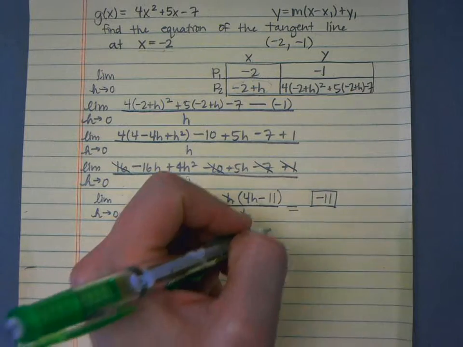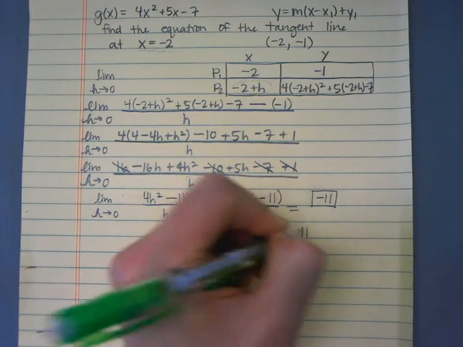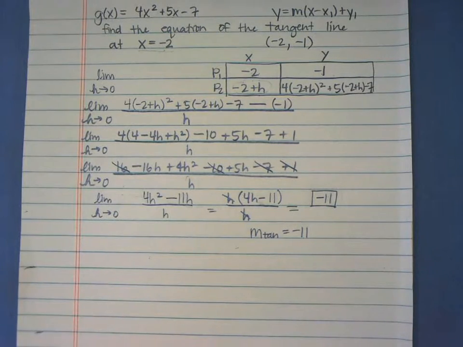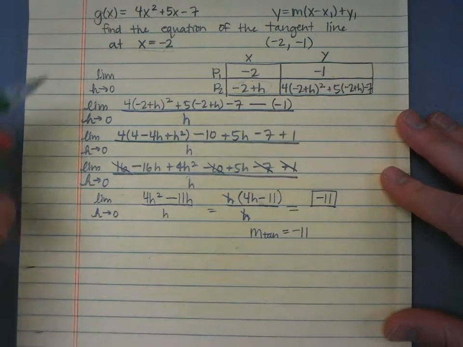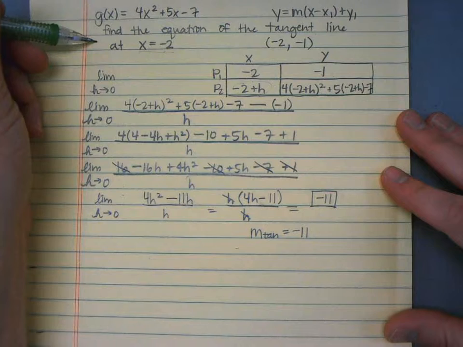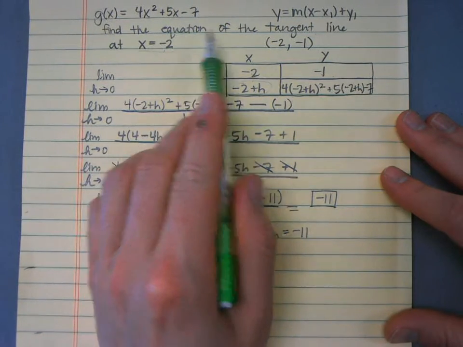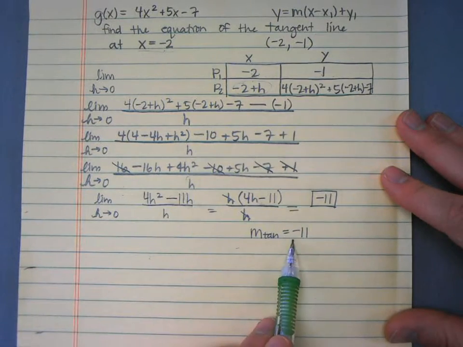Because our limit was negative 11, that means that the slope of the tangent line is negative 11. And so now I have everything I need in order to go back and actually answer the question that was being asked, which was to find the equation of the tangent line at x equals negative 2. So remember, to find an equation, you need to have 1 point and 1 slope.